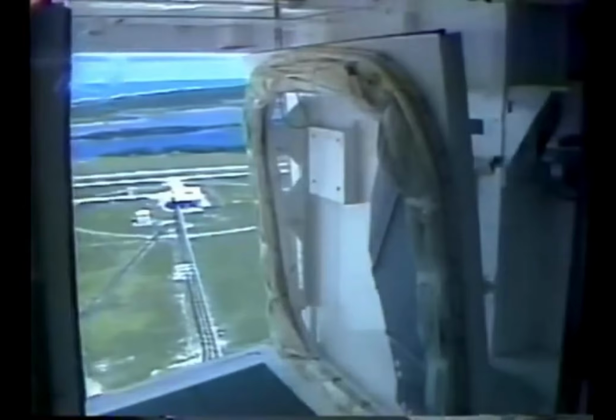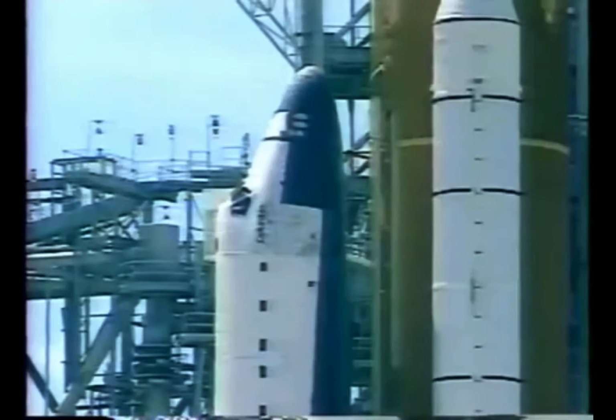Next major milestone will be the pre-start procedure for the auxiliary power units at T-minus 6 minutes.